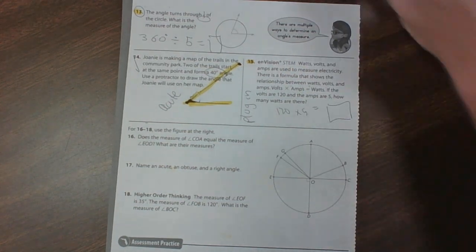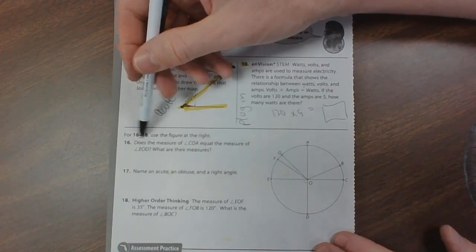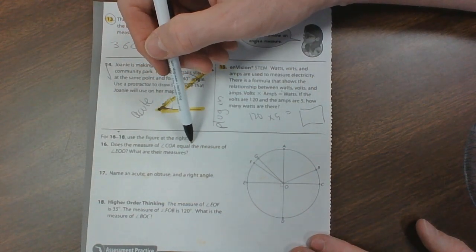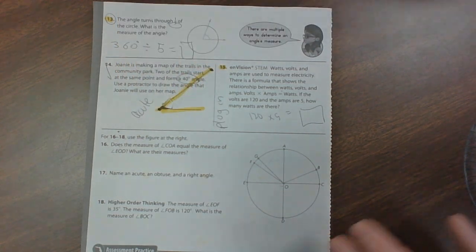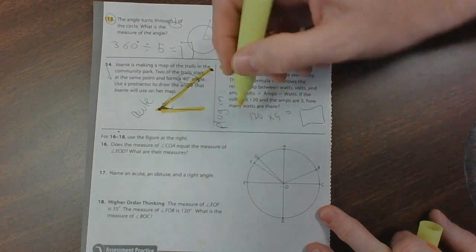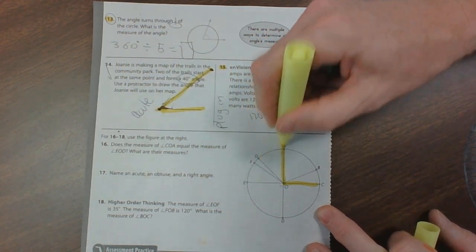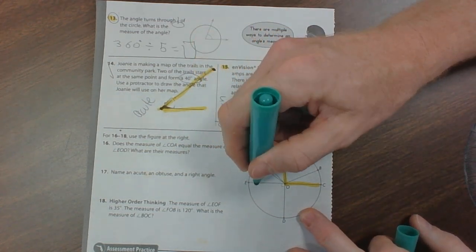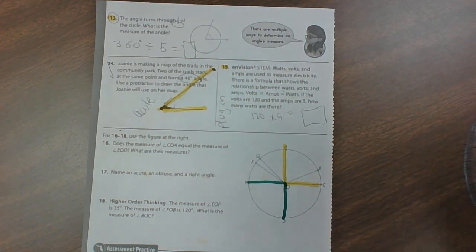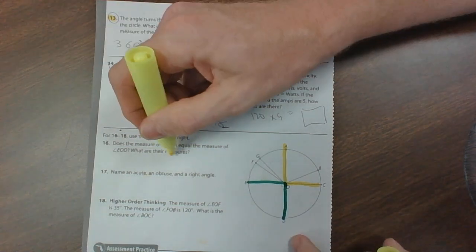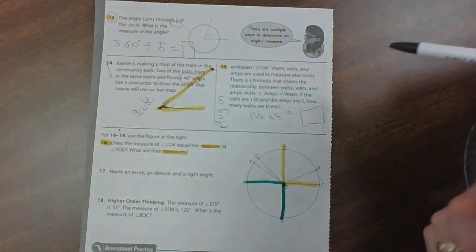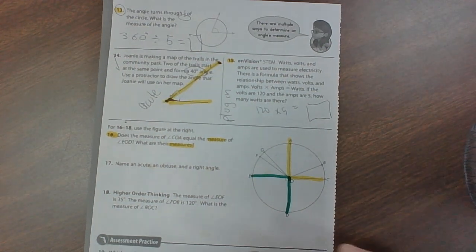All right, 16. Love this problem. This one's a lot of fun, okay? Use the figure at this right. Here's the figure. Does the measure of angle COA equal the measure of EOD? What are their measures? So you're going to measure this guy. Right away, you should know what he is. Does he equal EOD? See those? Are they equal to each other? It's either yes or no, and then tell me what is the measure. Okay, what is their measures? Okay, that's an easy one. Okay, knock out 16.